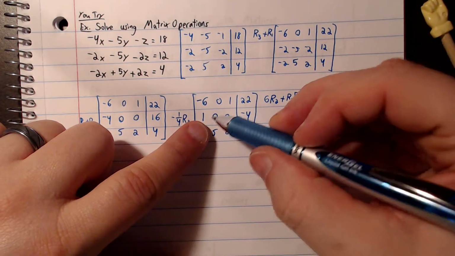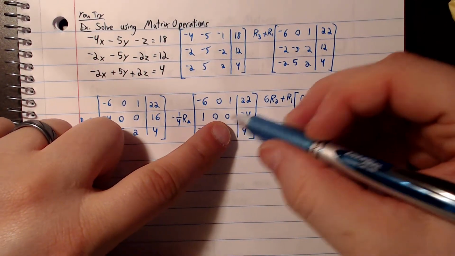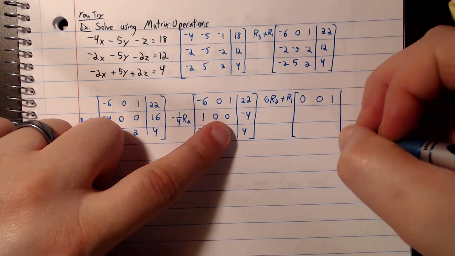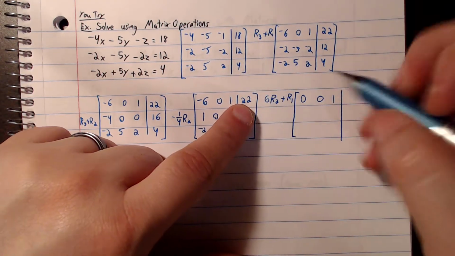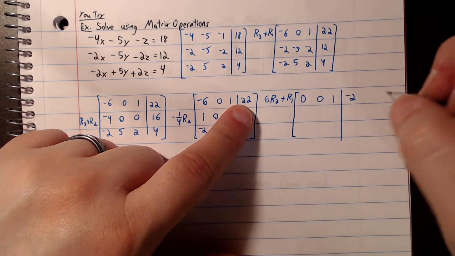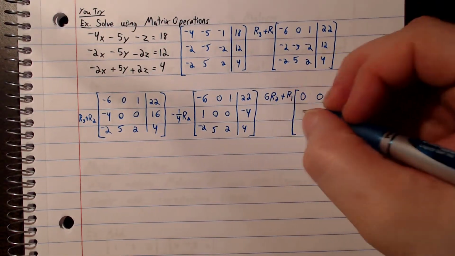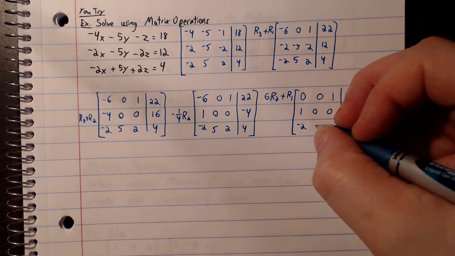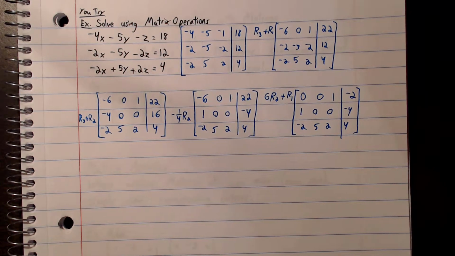So anyways, 6 times 1 is 6 plus negative 6. That becomes 0. 0 times 6 plus 0. 0 times 6 is 0 again plus 1. So that didn't change. Negative 4 times 6 is negative 24. Plus 22 is negative 2. And then we'll copy all this stuff down. Alright, we're getting there.